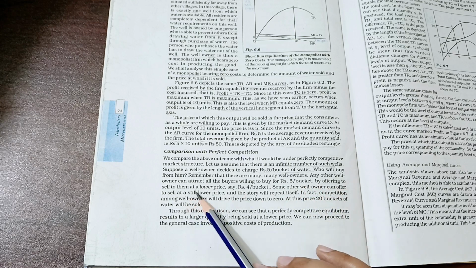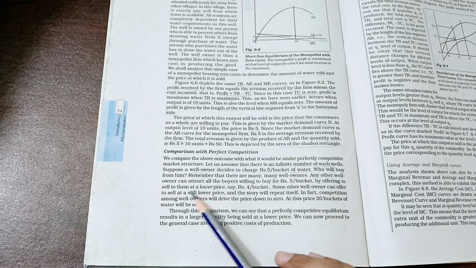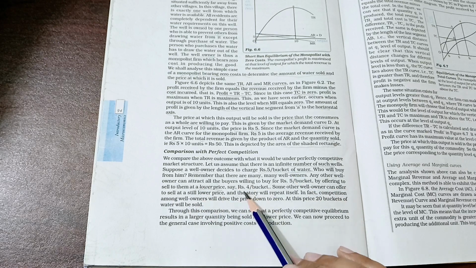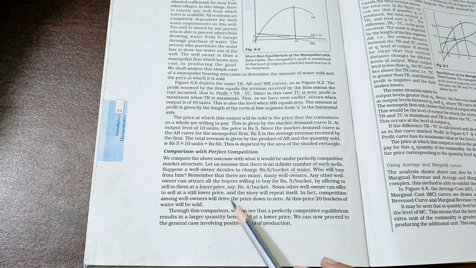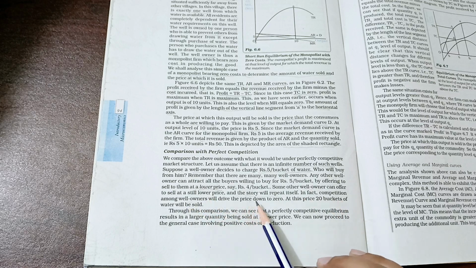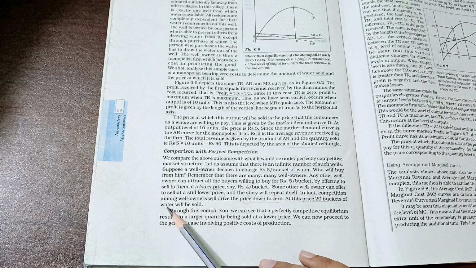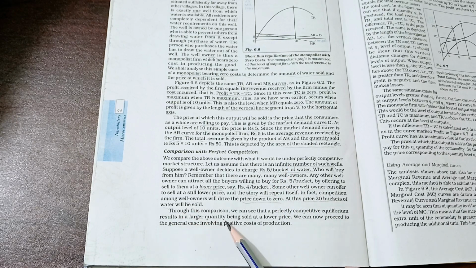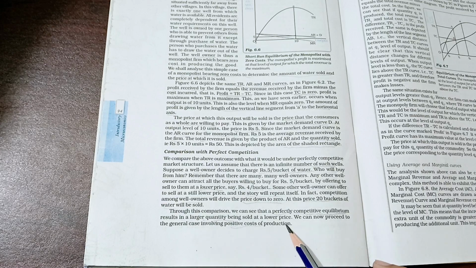Remember that there are many well owners. Any other well owner can attract all the buyers willing to buy for Rs 5 per bucket by offering to sell to them at a lower price, say Rs 4 per bucket. Some other well owner can offer to sell at a still lower price, and the story will repeat itself. In fact, competition among well owners will drive the price down to zero. At this price, 20 buckets of water will be sold. Through this comparison, we can see that a perfectly competitive equilibrium results in a larger quantity being sold at a lower price. We can now proceed to the general case involving positive cost of production.